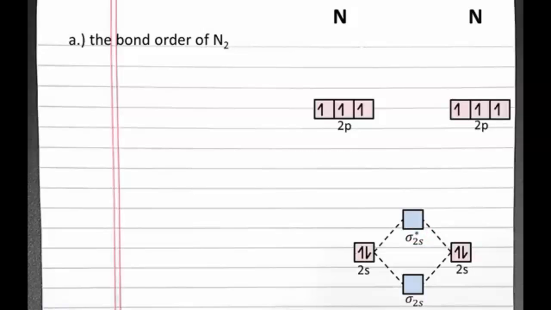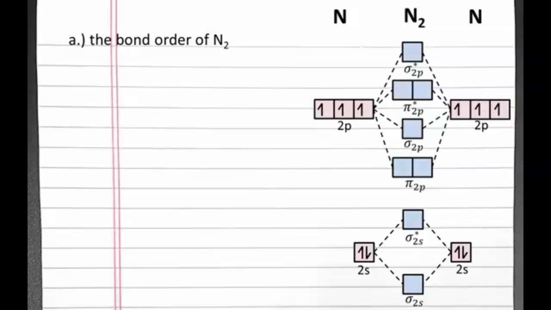Next, we'll combine the three 2p orbitals of both of our nitrogen atoms to create 6 new molecular orbitals. When the p orbitals combine, they create both sigma and pi molecular orbitals. The correct order of lowest energy to highest energy orbitals are shown here and are determined computationally.